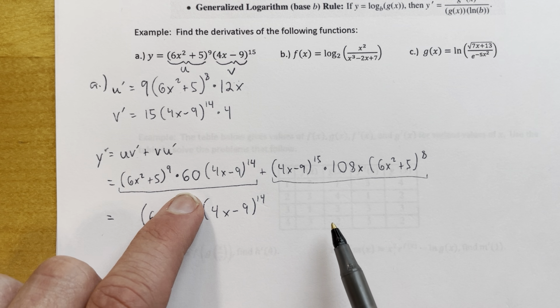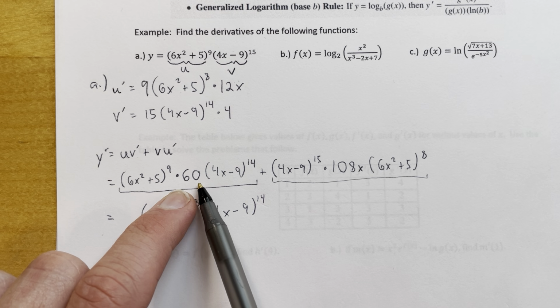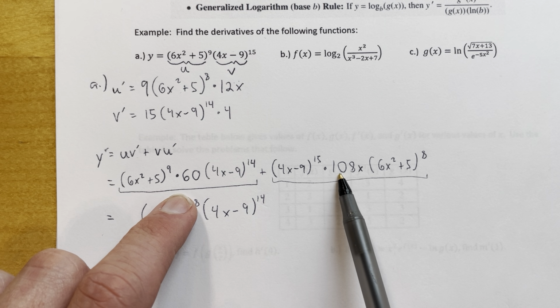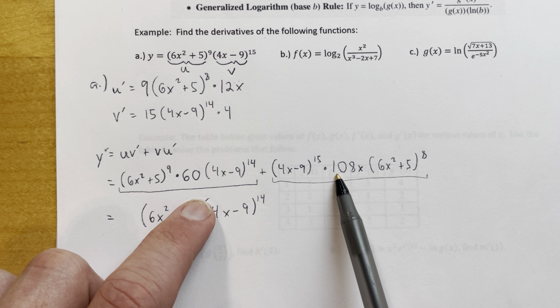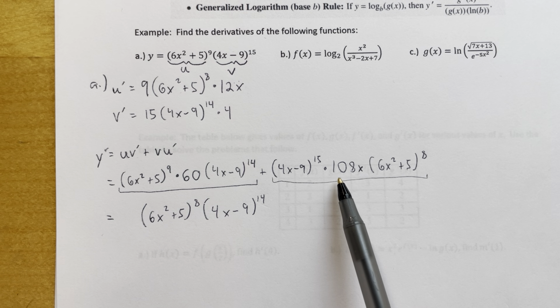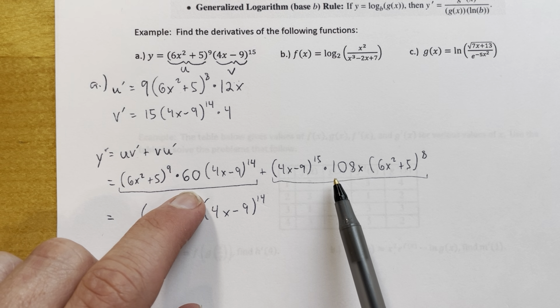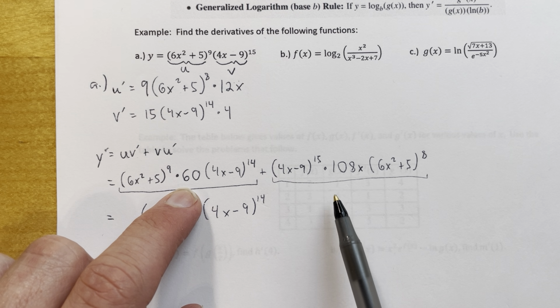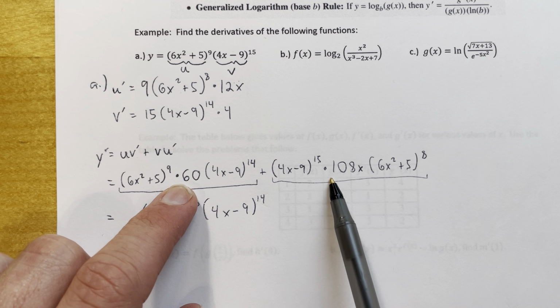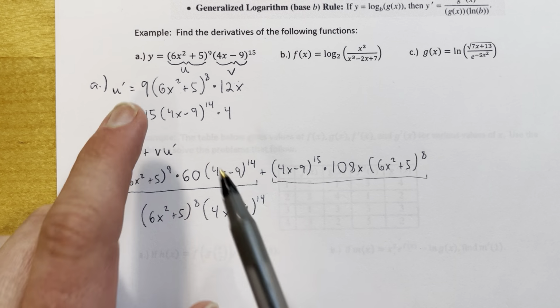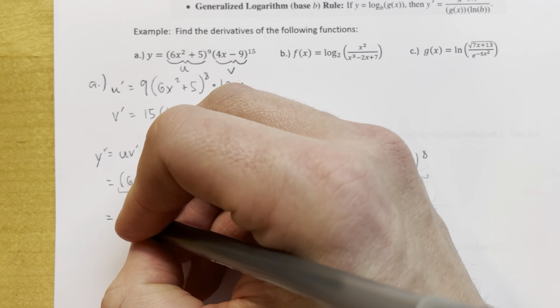Then I have this 60 here, and 60 and 108. Those both have a common factor that can be pulled out as well. I can pull a 12 out of each of those. So for example, if I factor a 12 out of 60, that's 5 times 12. 12 out of 108, remember that came from 9 times 12. So that 12 can come out as well.